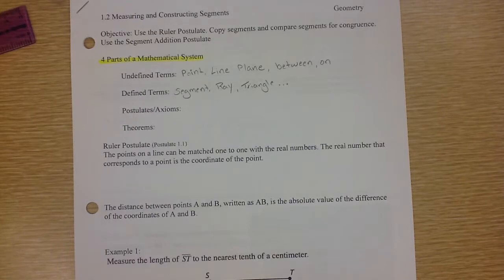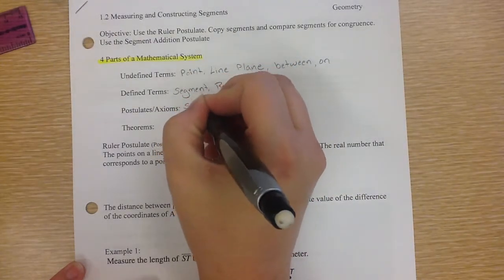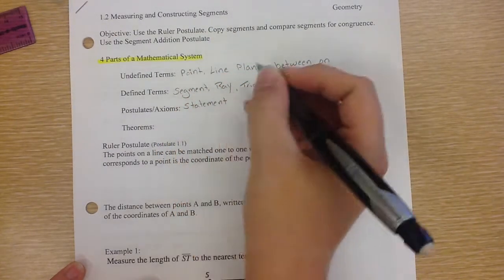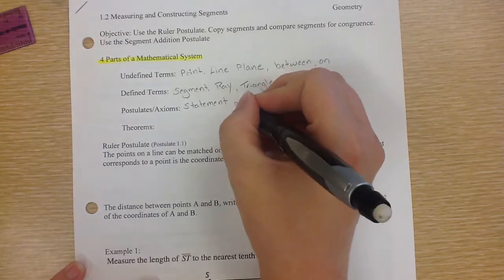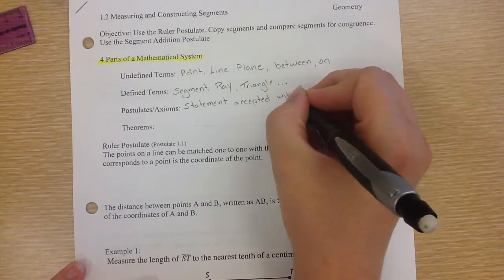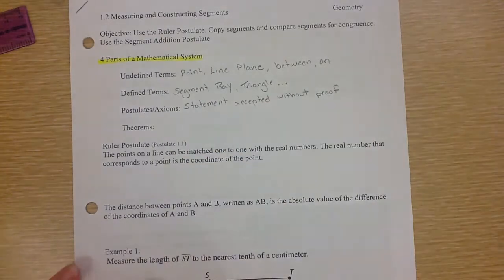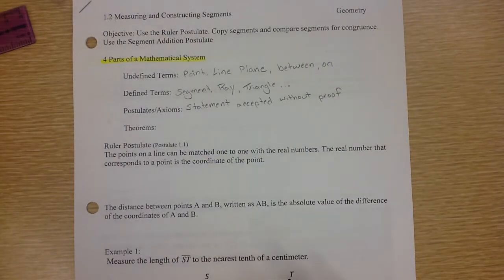Okay. The next part is a postulate or an axiom. A postulate or axiom is just a statement we accept without proof. We just accept it to be true without having a formal proof. So a postulate or axiom is just something we accept as true without any evidence that it is true.